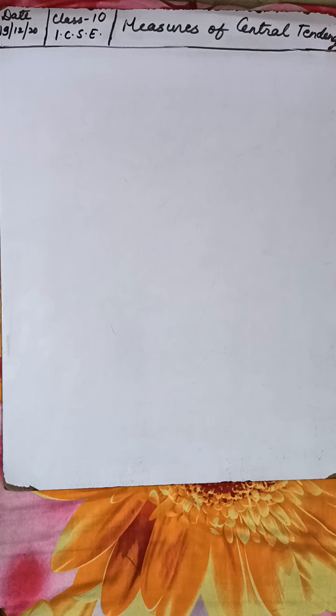Good morning, dear students. In the last lecture, we completed the first exercise of the chapter on measures of central tendencies. Now we are heading to the next topic, that is median, and we will be understanding what is the meaning of median and quartiles.